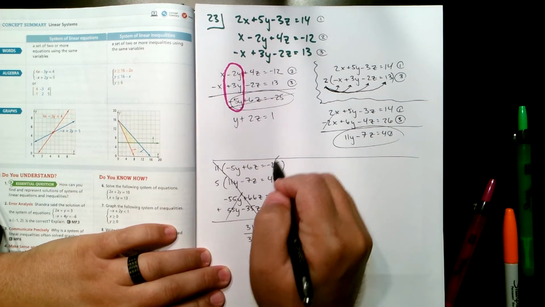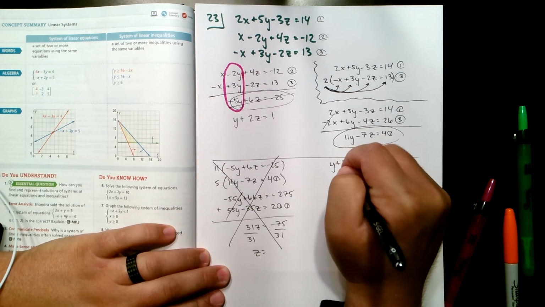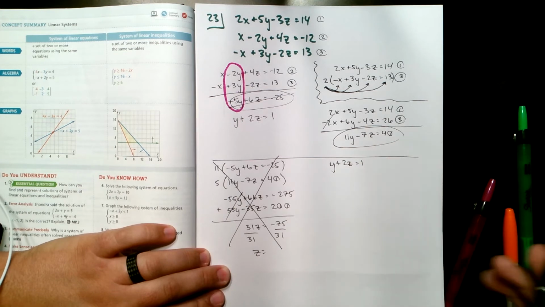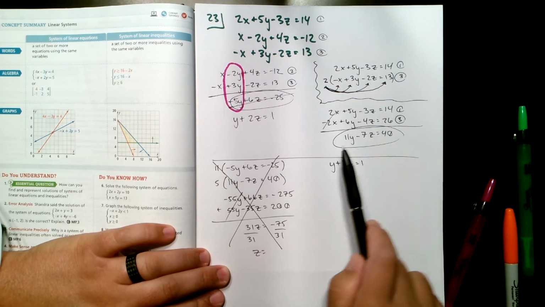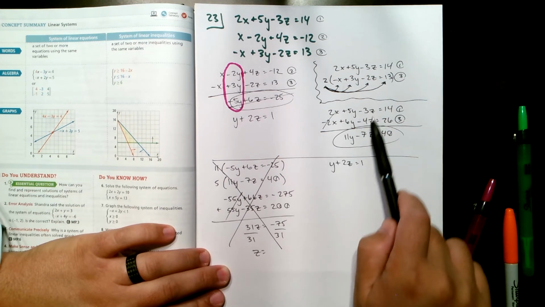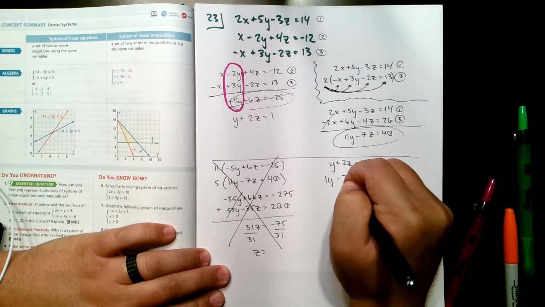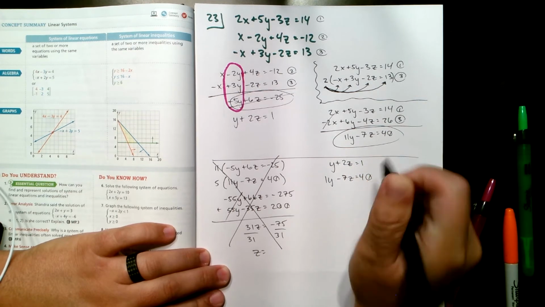I thought they were throwing a curveball at you and making you have fractions, but that would have been nasty. So let me please ignore all of that there. Let's start fresh over here. My first new equation is going to be y plus 2z equals 1. Let me just double check, make sure I didn't screw anything up over here.